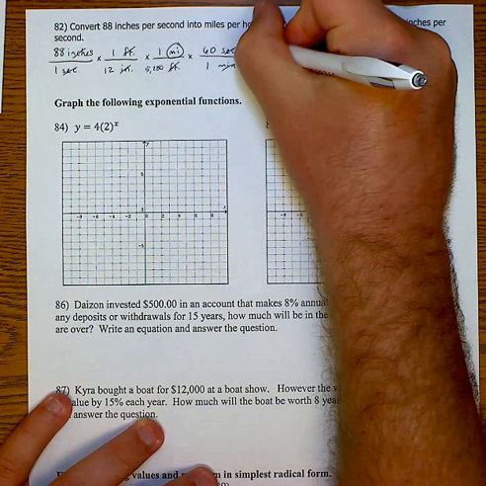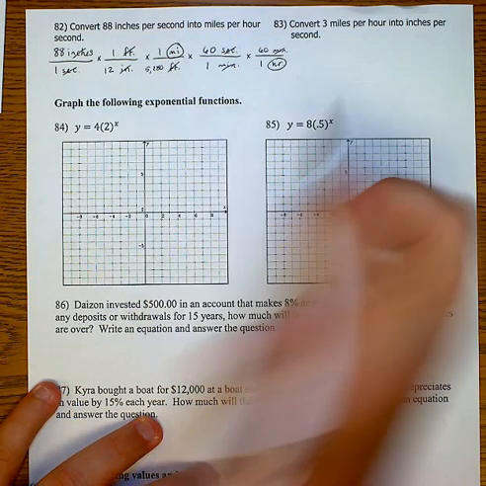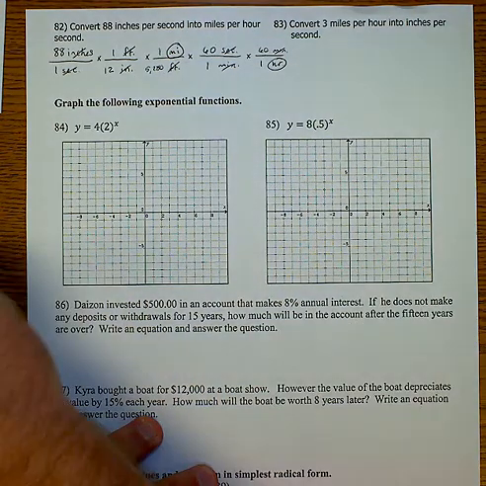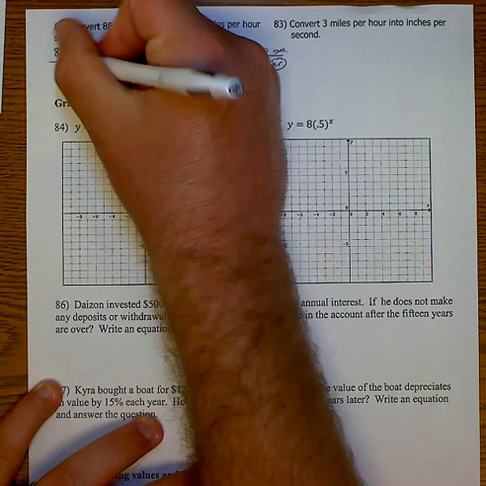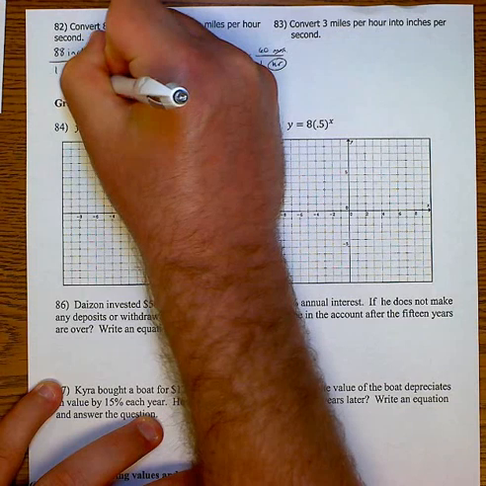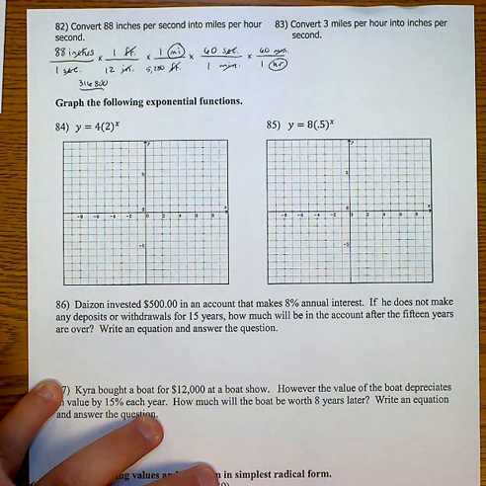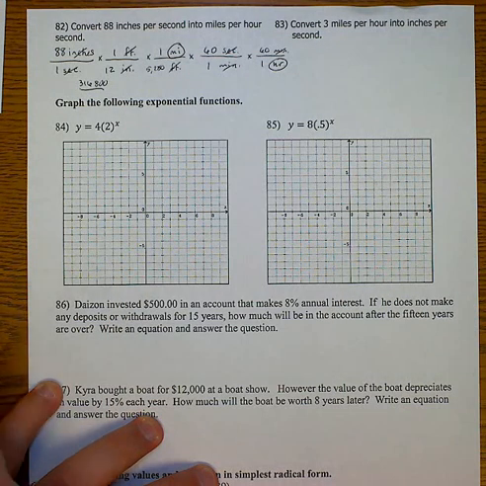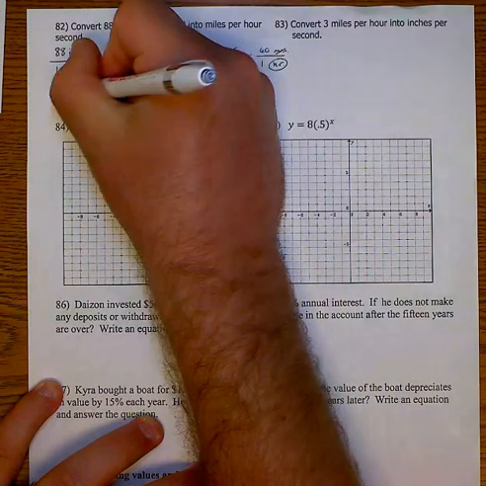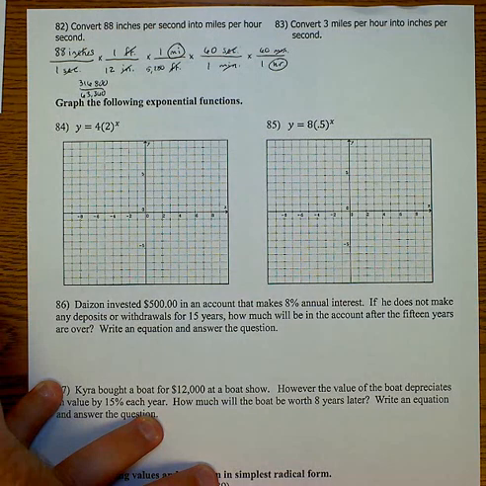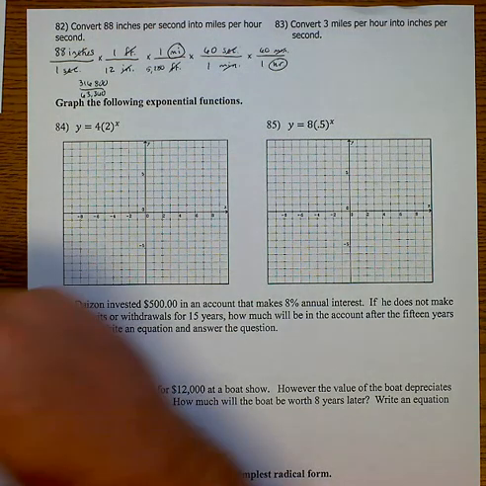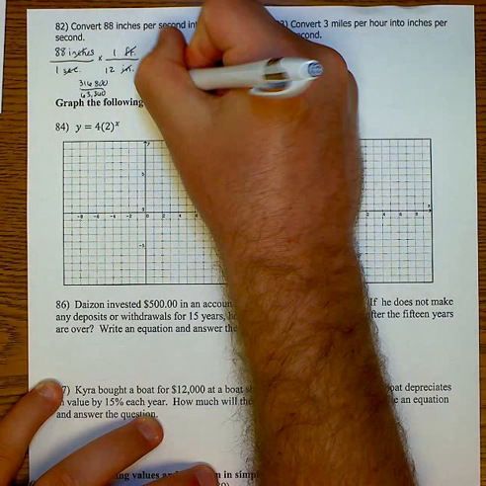And I just multiply everything on top. So 88 times 60 times 60. I get 316,800 divided by, and you need to do 12 times 5,280. You get 63,360. Divide those two numbers, and you should get actually a very nice number. 5. Label is miles per hour.